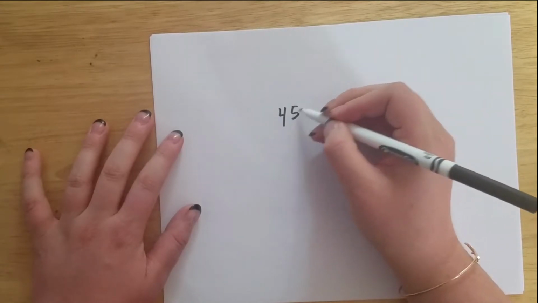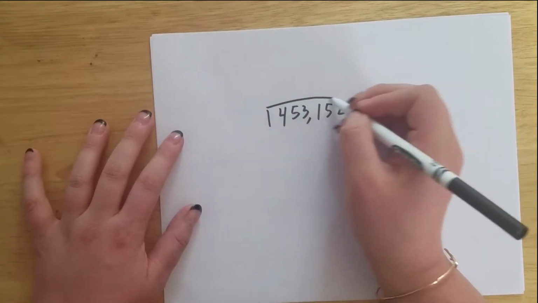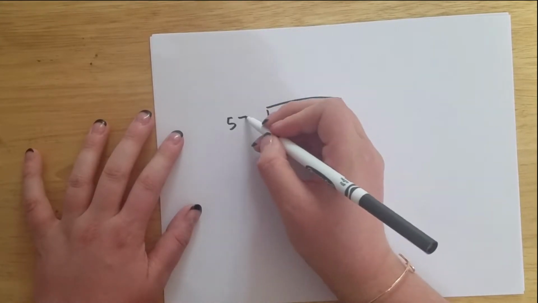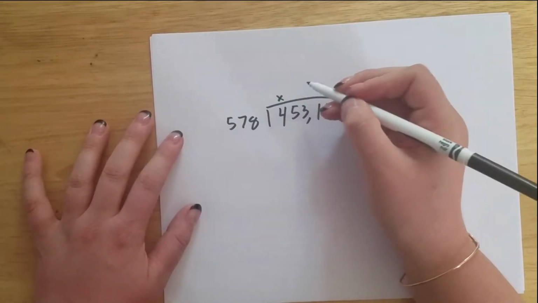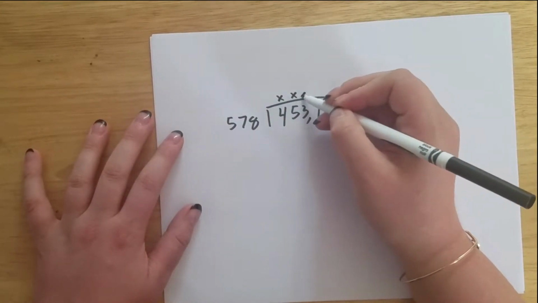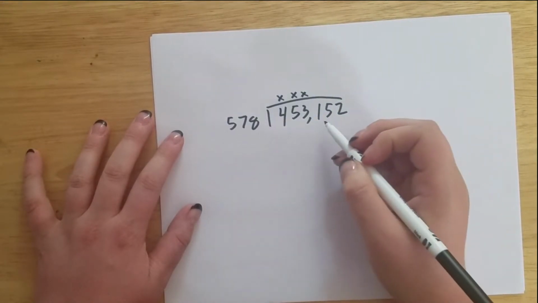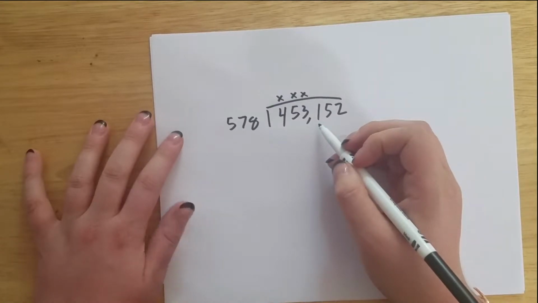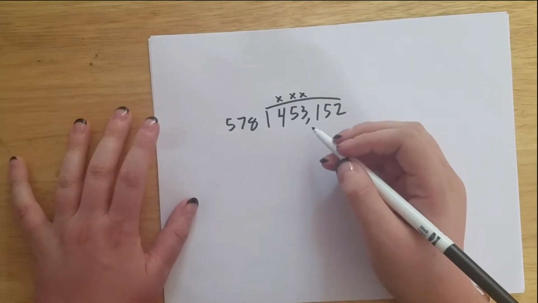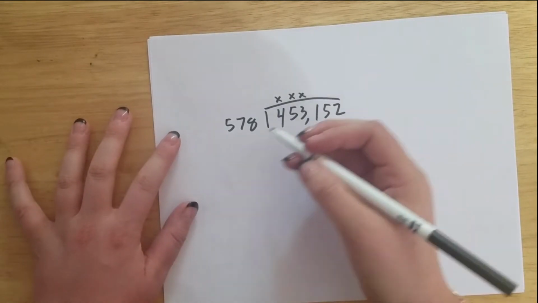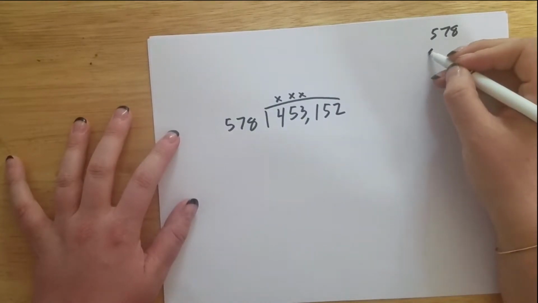Here we have the modern method. 453,152 divided by 578. Doesn't go in here, here, or here. This is the part I struggle with, and see lots of students struggle with. How many times does 578 go into 4,531? If I round to 500, that would be 9, and 600 would be 7. So I'm going with 7.